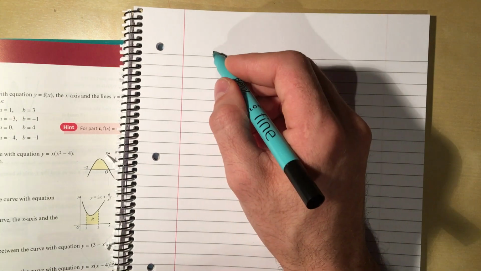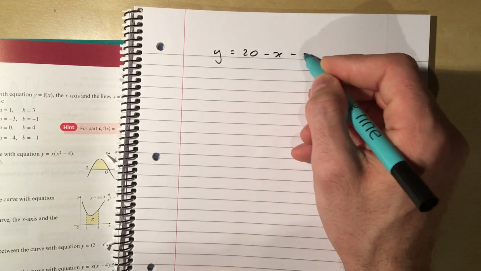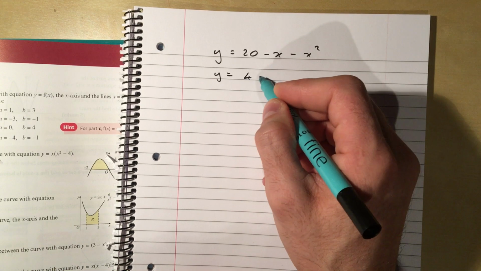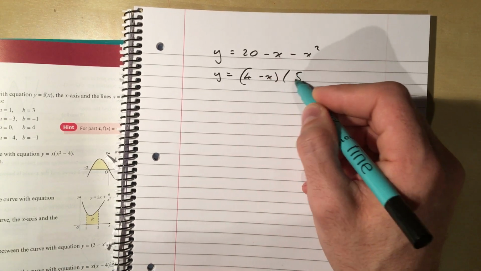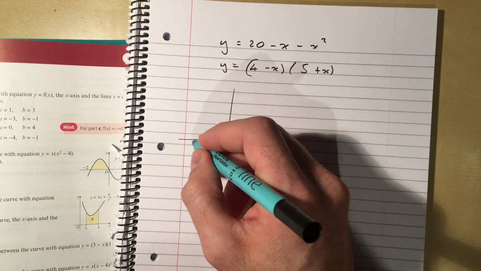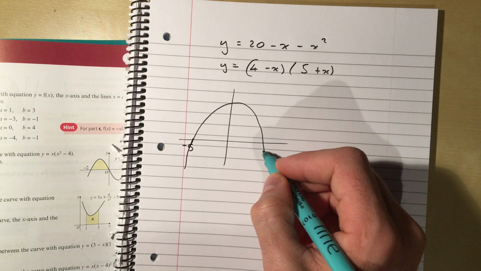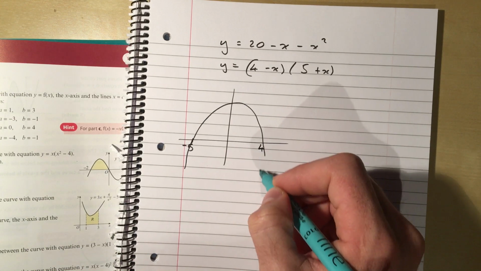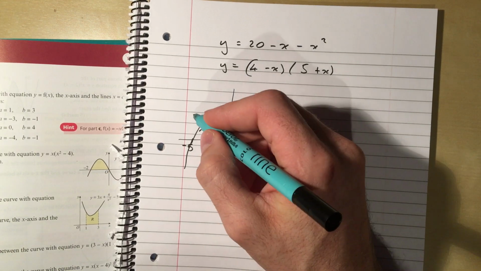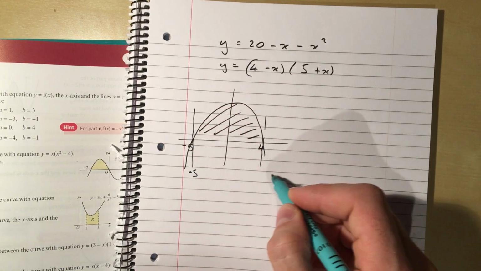So, in the first example, example 9, we get y equals 20 minus x squared. I can rewrite that as (4 minus x)(5 plus x), and that means that I can sketch the graph and it would look like this. It would cross at minus 5 and at 4, okay? Now if I'm interested in this area here, well, the x value here is minus 5, the x value here is 4.